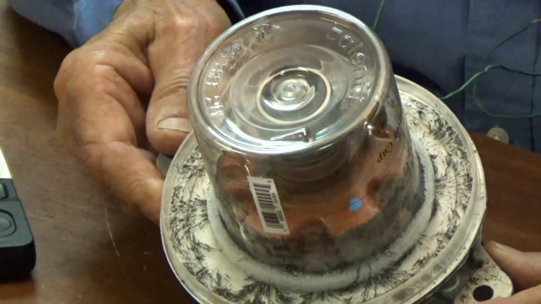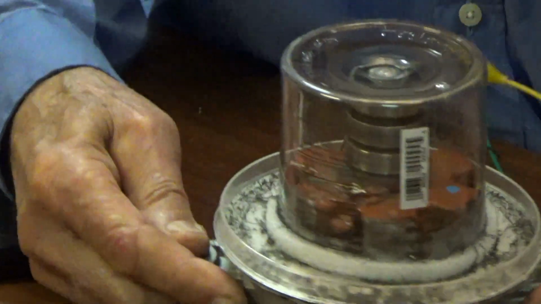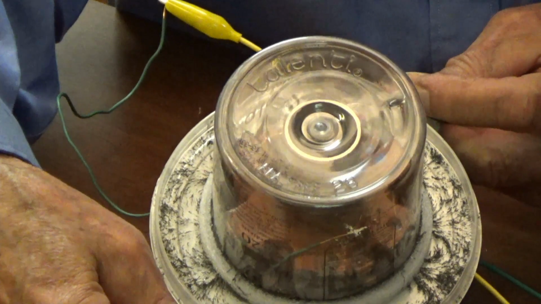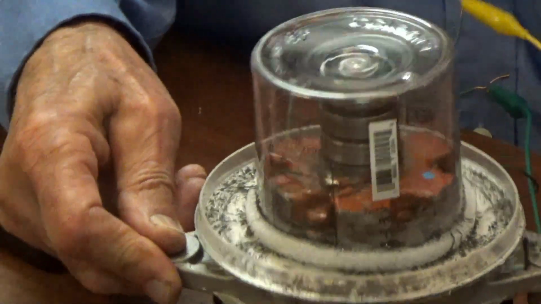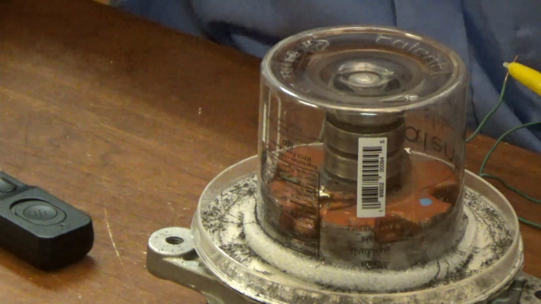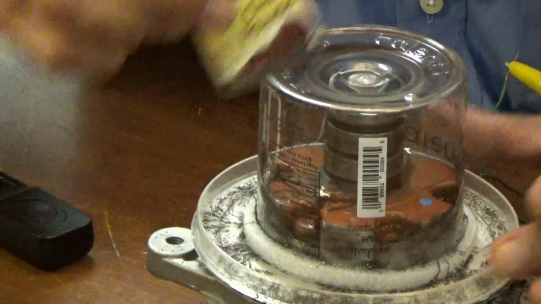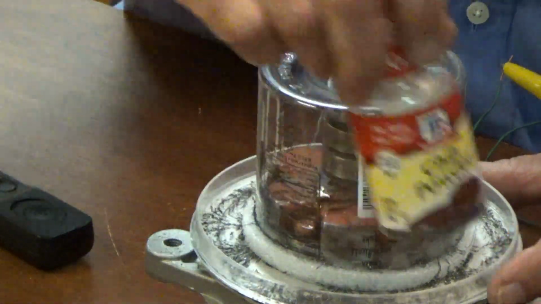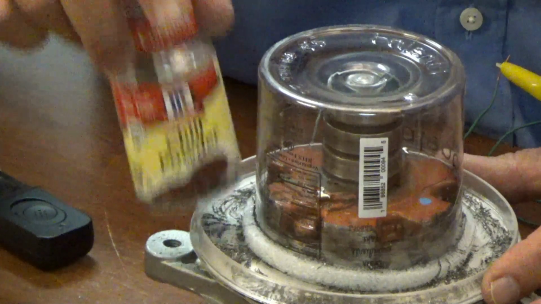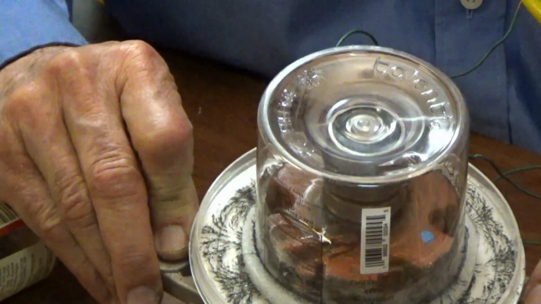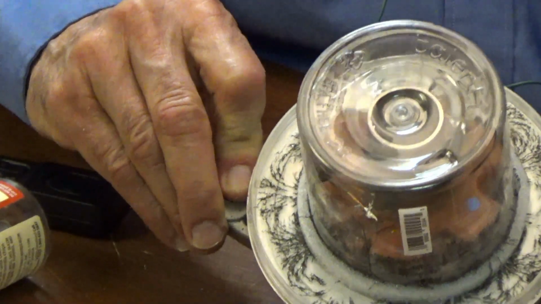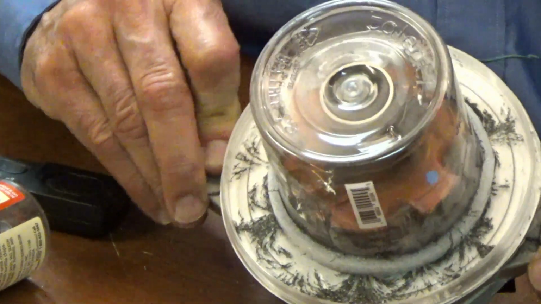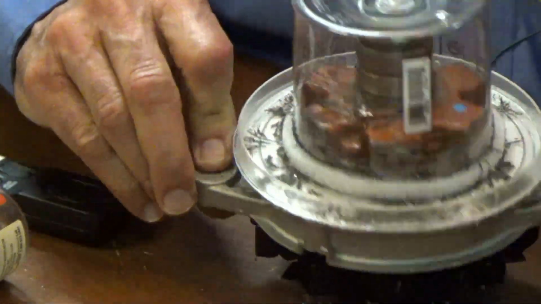Let me find, I think we're better off there. Let's add a little bit more to that. I'm going to tap it. Should have tapped it earlier. There we go. Ah, it slid. Well, you saw a little bit of it.